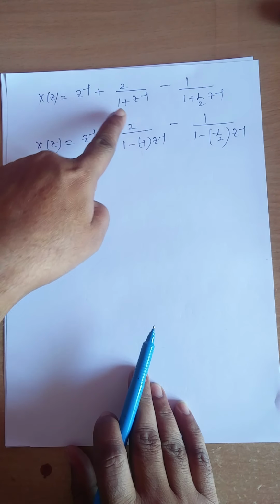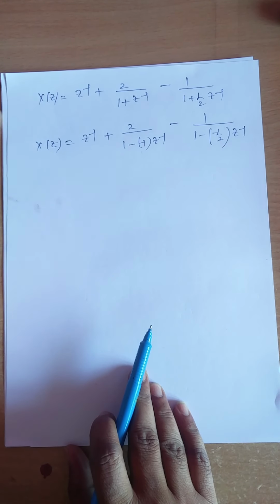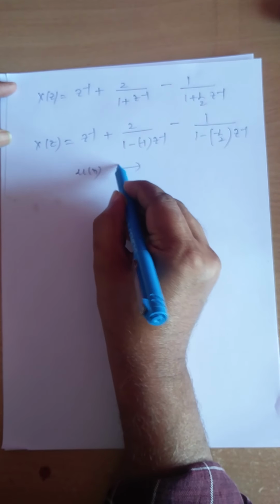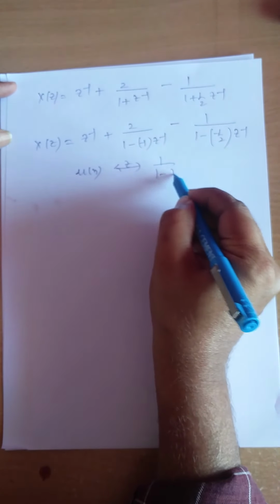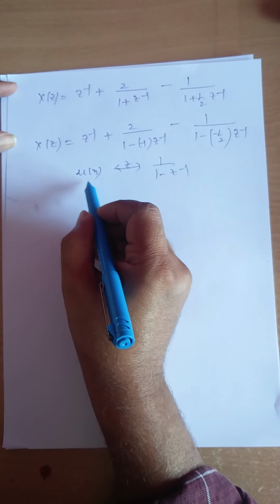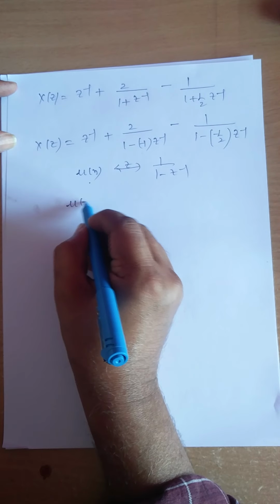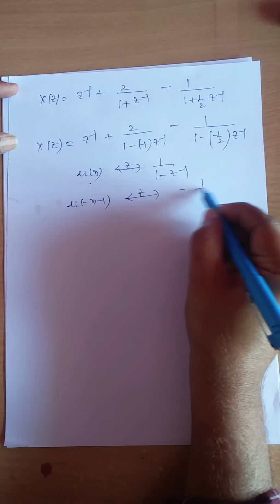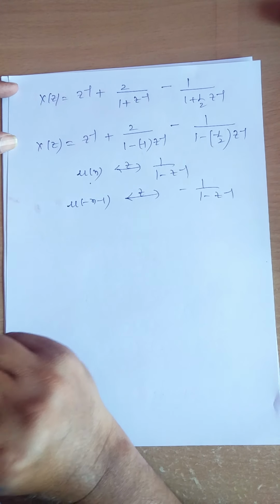The adjustment I did here is because we know that the z transformation of u of n is 1 divided by 1 minus z inverse if it is a right sided sequence. If it is a left sided sequence, minus u of minus n minus 1 has z transformation minus 1 divided by 1 minus z inverse.